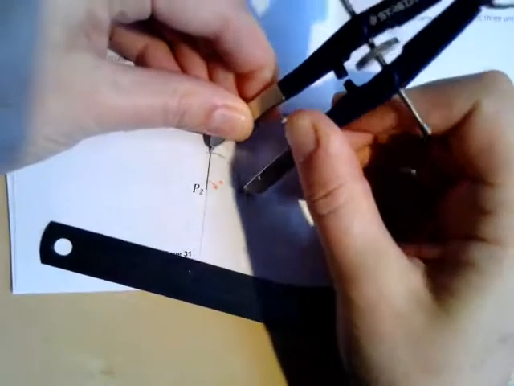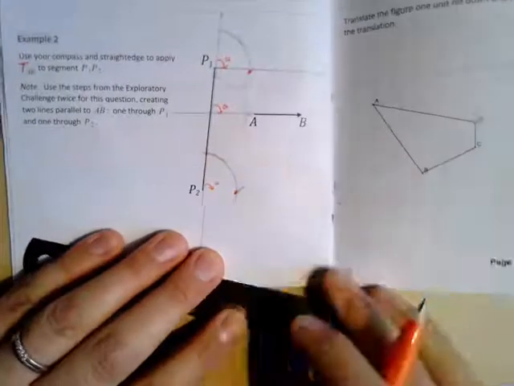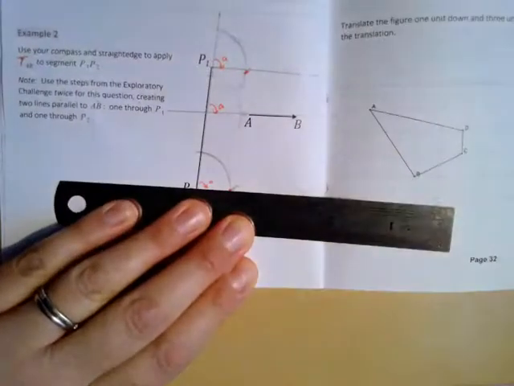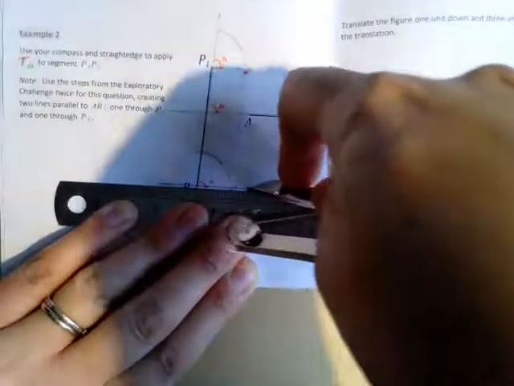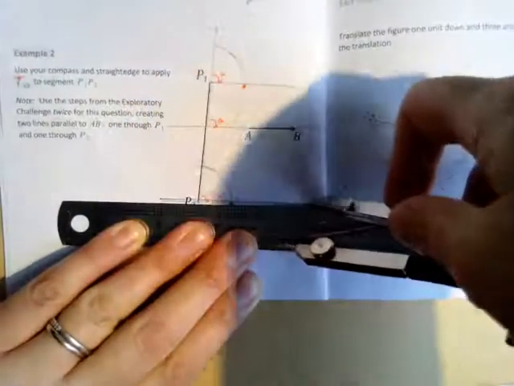Bring that down there. Mark my parallel. There we are. There we go. Just a little too high.